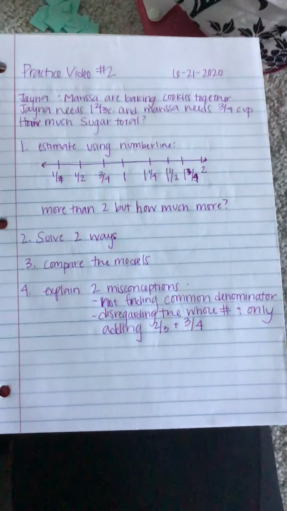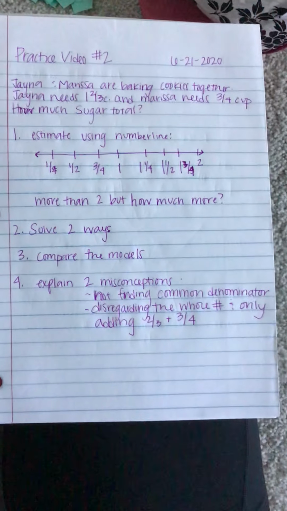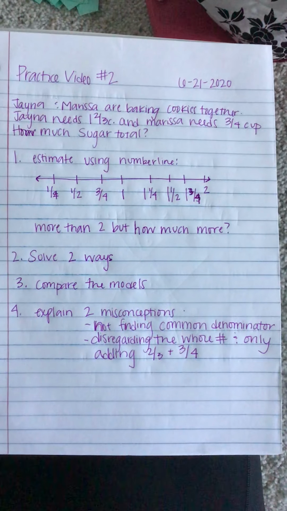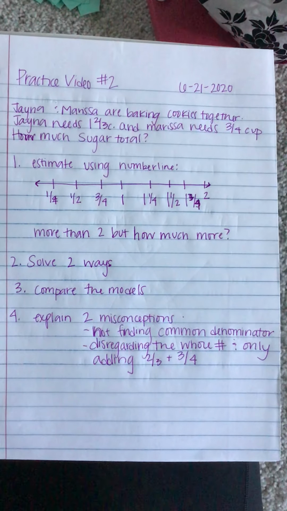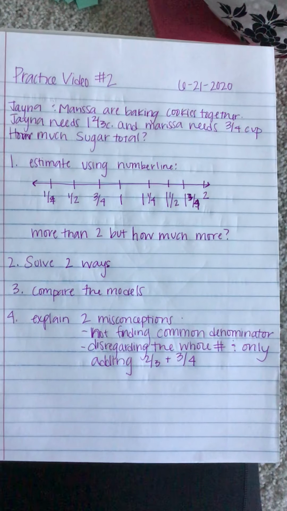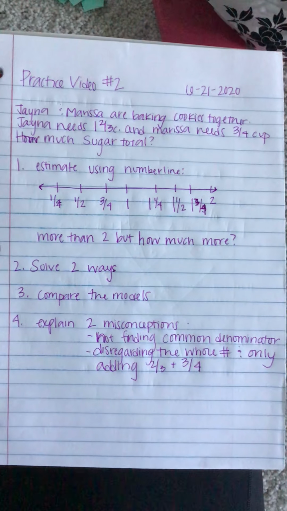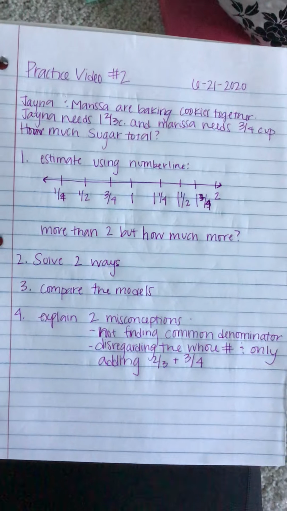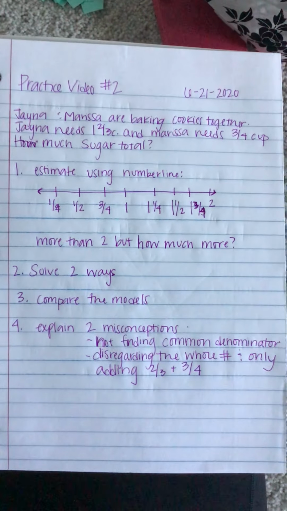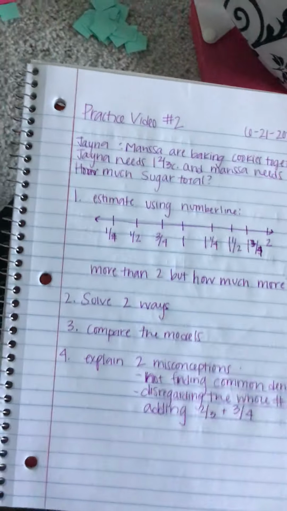We'll compare the 2 models, and then based on the misconceptions that I believe students will have, that they will not find a common denominator, or they will disregard the whole number in the fact that Jana needs 1 2/3 and will only add the 2/3 and 3/4. So we'll go ahead and solve that today. The first way I'm going to solve this is using the set model.